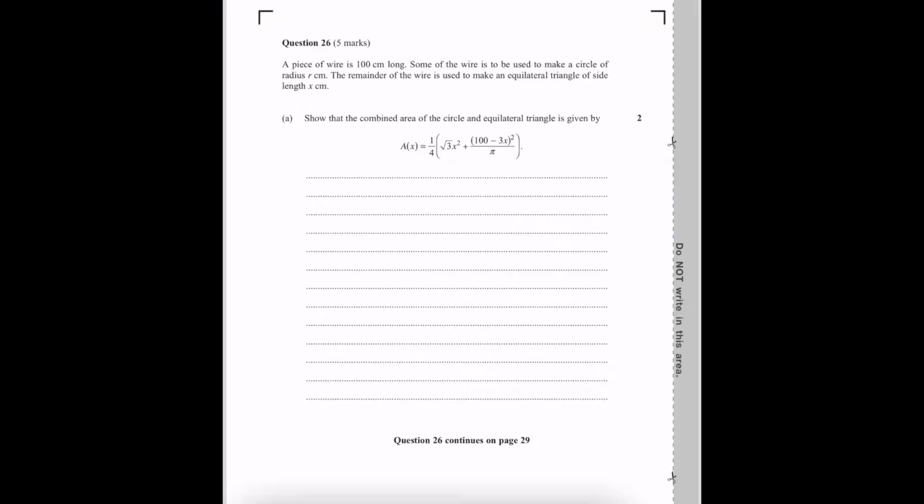Alright, so we want to find area. Now what we should notice is that this whole equation is a function of x. So that is the side length of the equilateral triangle. So now that we know this, the area of the circle is going to be pi r squared. Now what we need to figure out is whatever that radius is, so that we can figure out what the area of the circle is going to be.